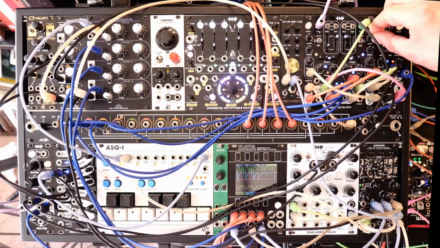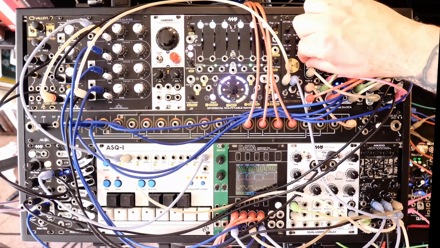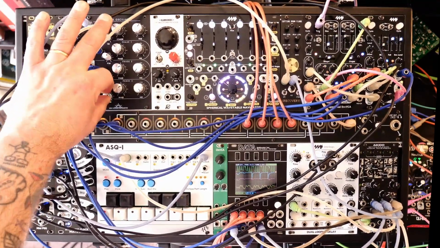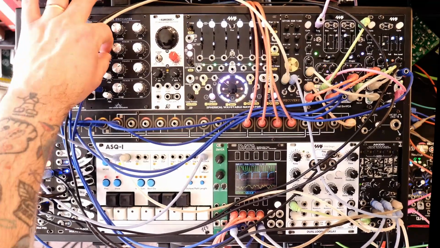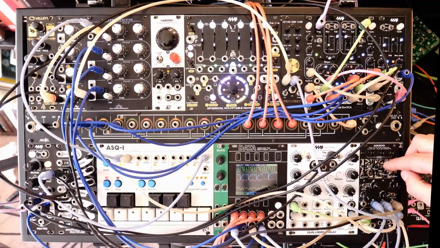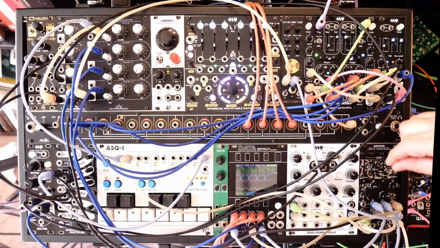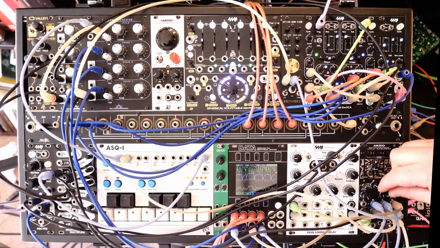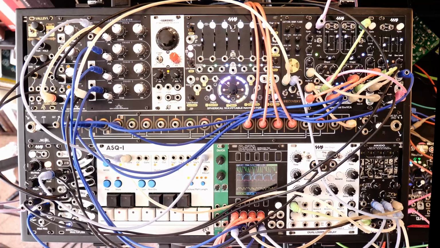Sometimes all the way up is not better, so I'm going to dial those down again. And that's why I love all these modules so much.